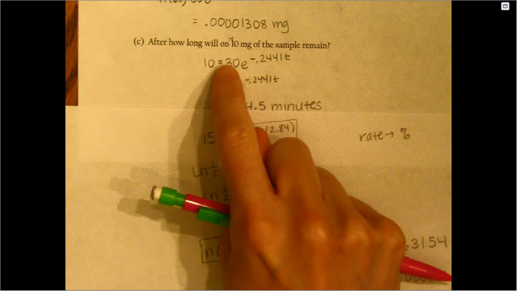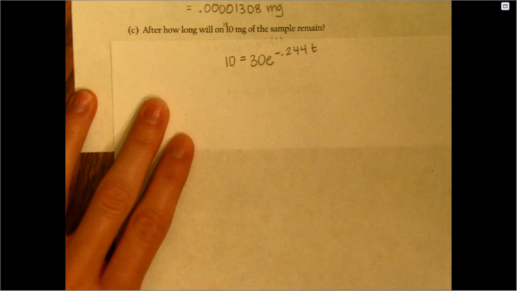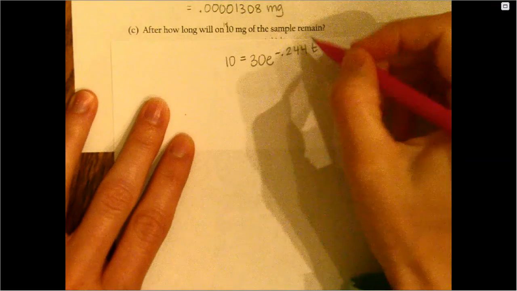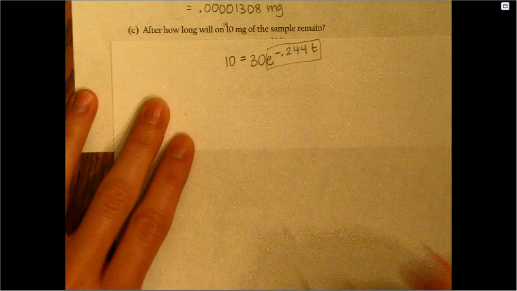And then this last one, how long will only 10 milligrams of the sample remain? For that one, I'm going to use that equation, but now I'm looking for a time. So I want there to be 10 grams. I started with 30, negative 0.244 t. I'm solving for my variable, which is in the exponent, so I'm going to have to use logs to solve.